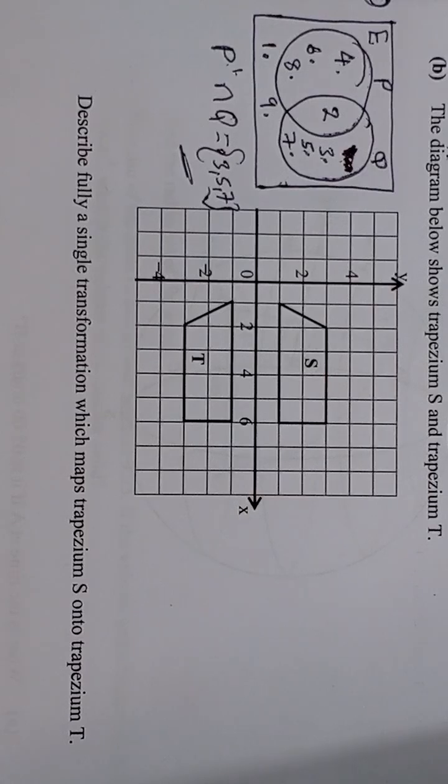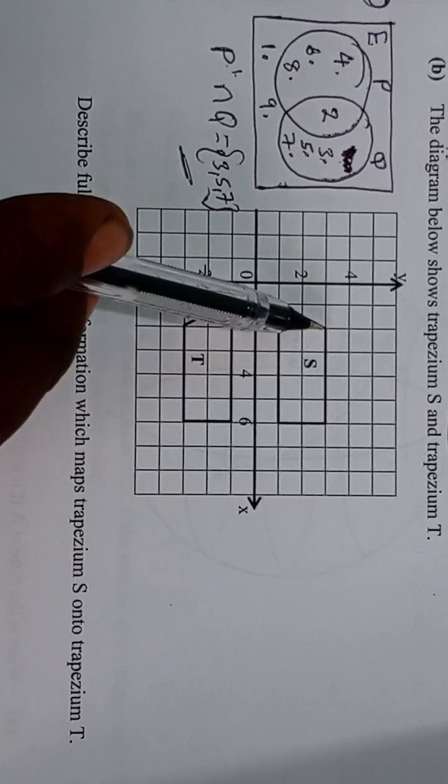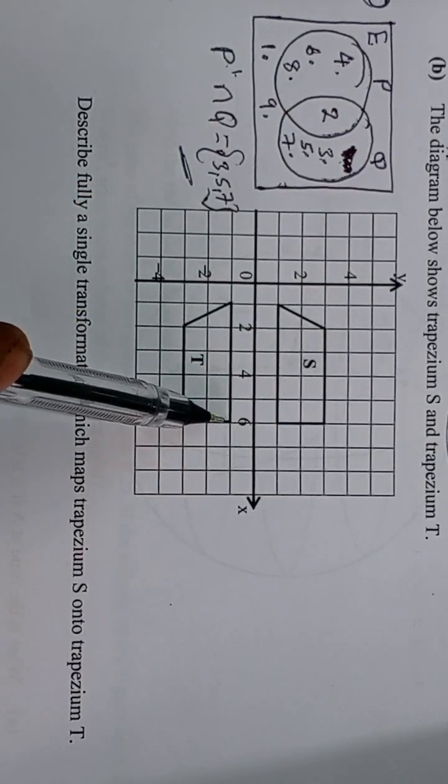There are three types of isometric transformation, namely rotation, reflection, and translation. This is not rotation, this is not translation, but this is reflection. This point is reflecting to this point, this point to this point, and this point to this point.